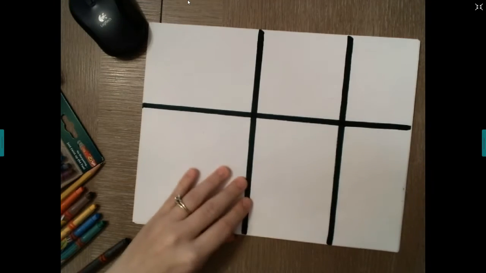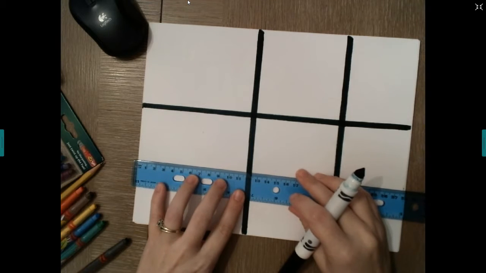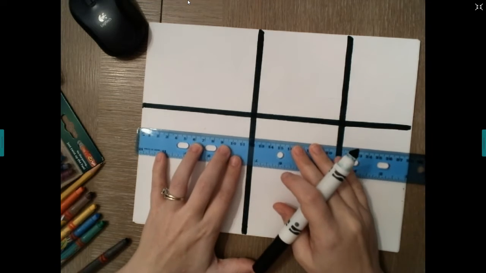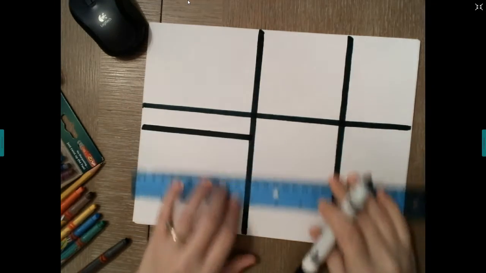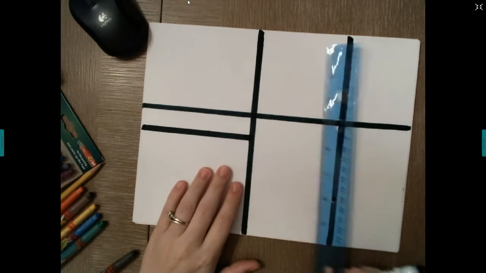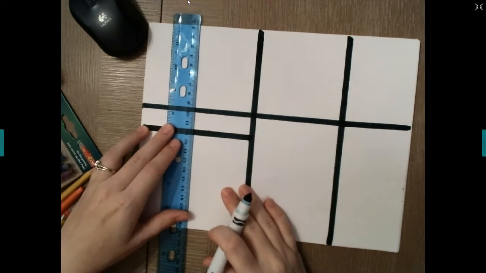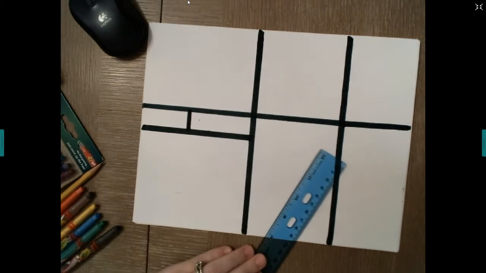Now I can do some other lines that stop. I can draw a line right here and make it stop at that line. I can also do a line that's only going in between those 2 lines.